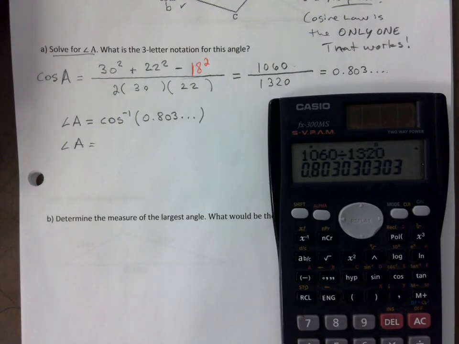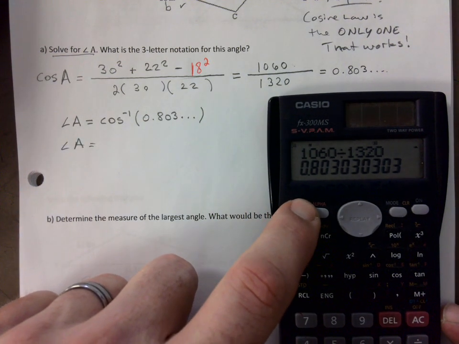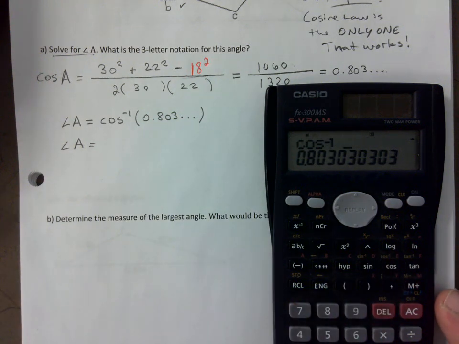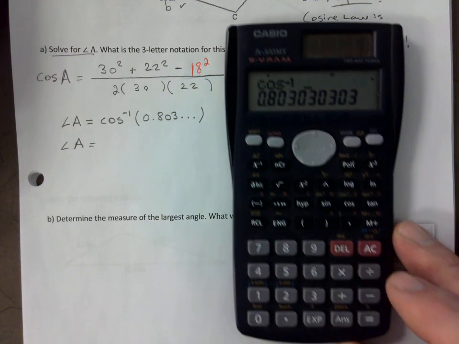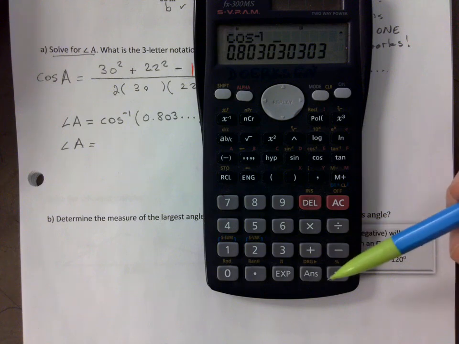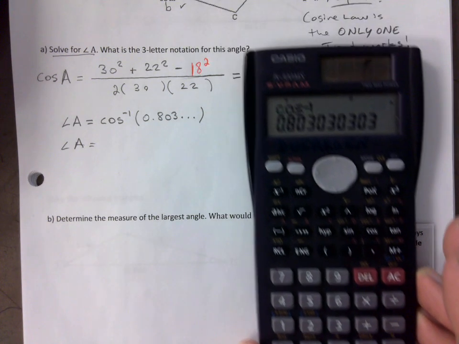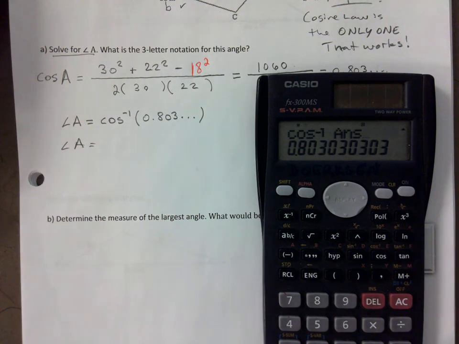Page 20. So we're going to go shift, cosine. I just need to hit equals. Some of you, look up here real quick. Some of you have this answer button here. You may have to press that because it takes the previous answer. If that makes you feel better, do it.